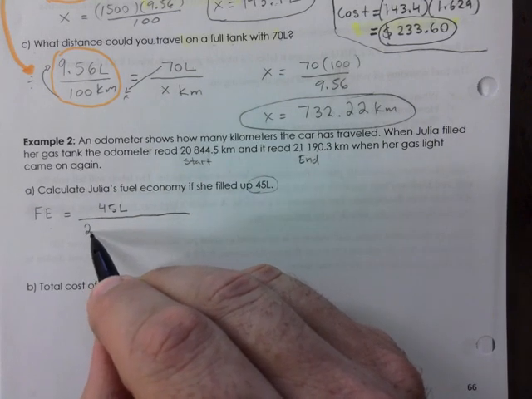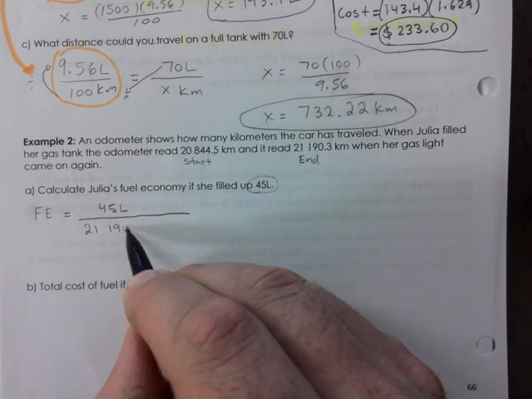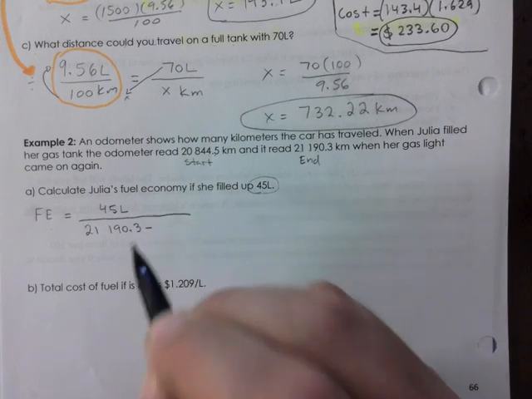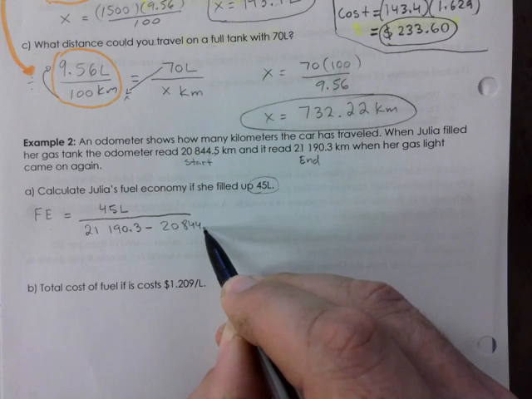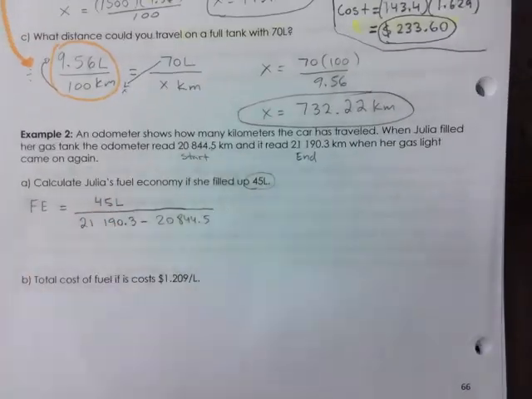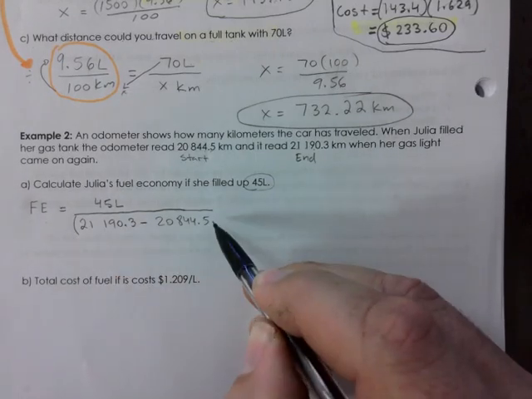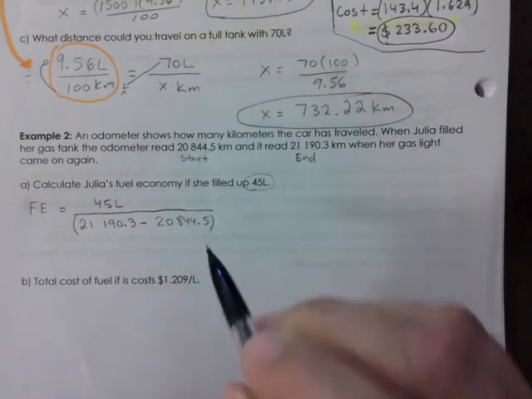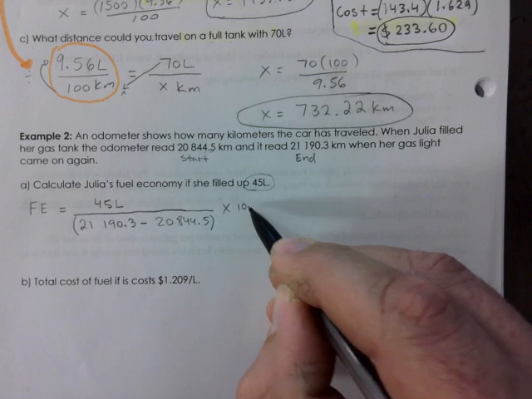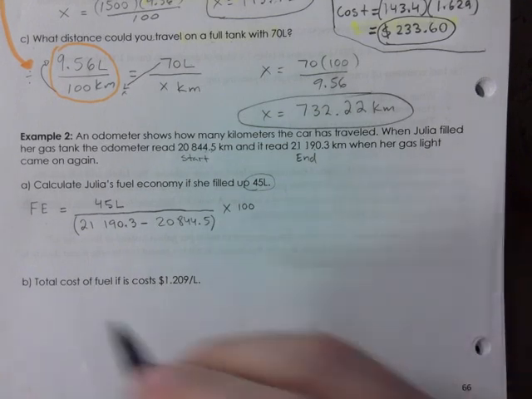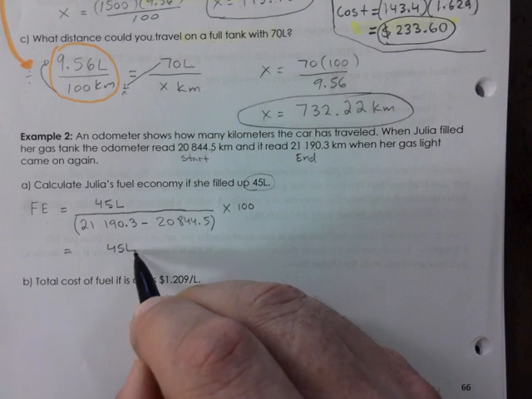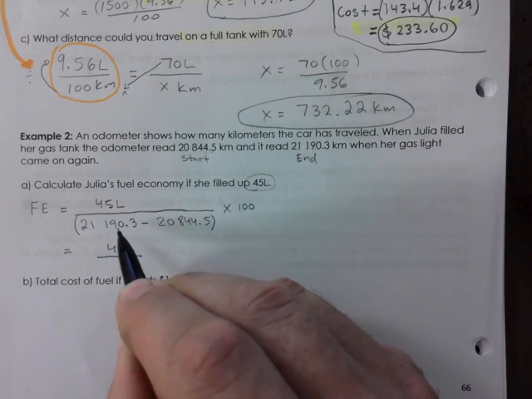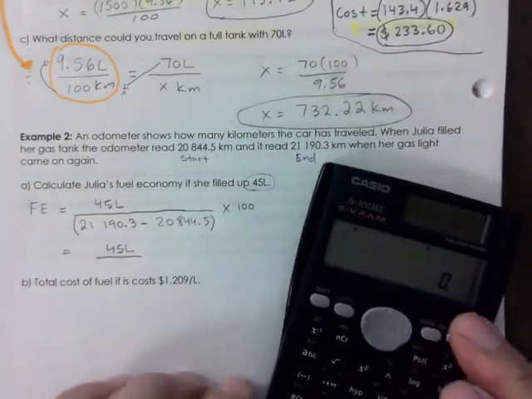So watch how I show this. You can do this on the side, but I like to show it right here. If you did it on the side, do not erase. It's not wrong, right? But this is going to give me the distance traveled, and then I'm just going to go times 100, and I got my answer. So do this in steps. 45 liters over, you subtract those.